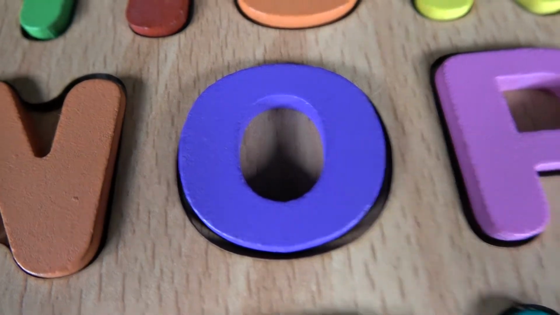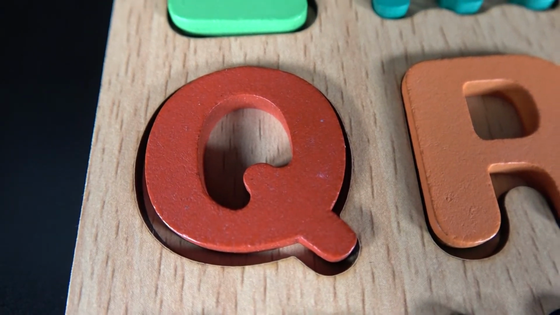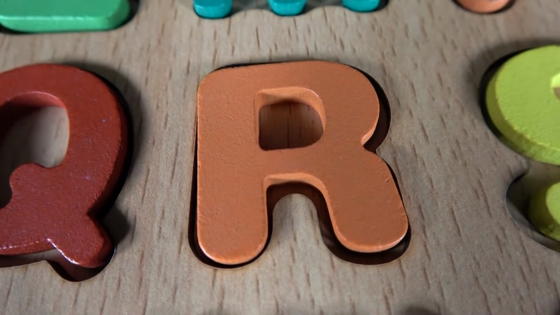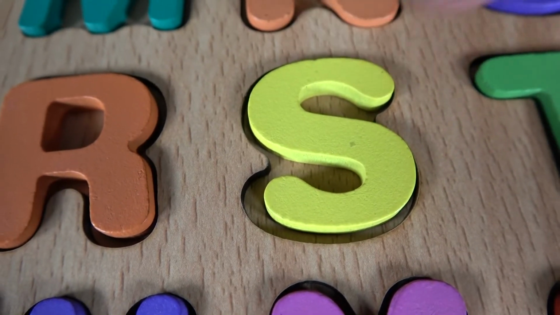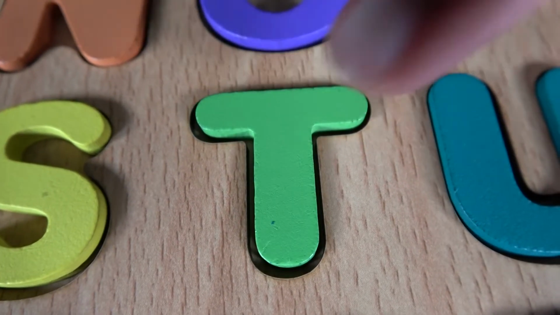It's the letter O. Do you remember this letter? It's the letter P. Do you remember this letter? It's the letter Q. Do you remember this letter? It's the letter R. Do you remember this letter? It's the letter S. Do you remember this letter?